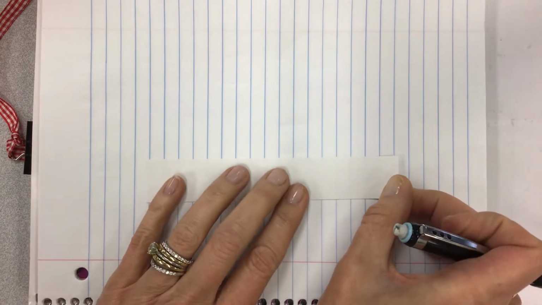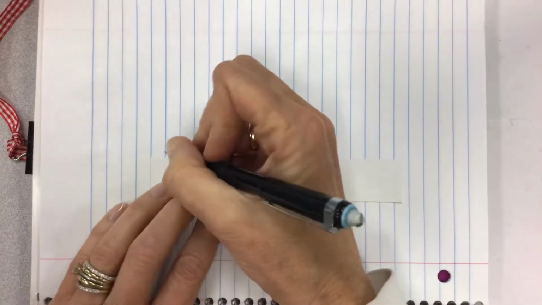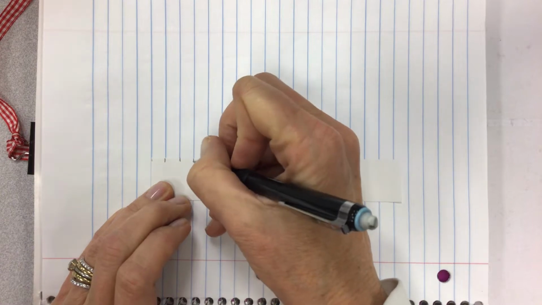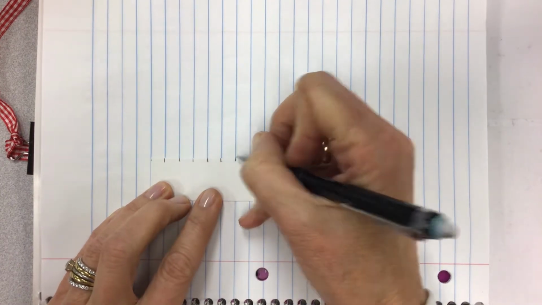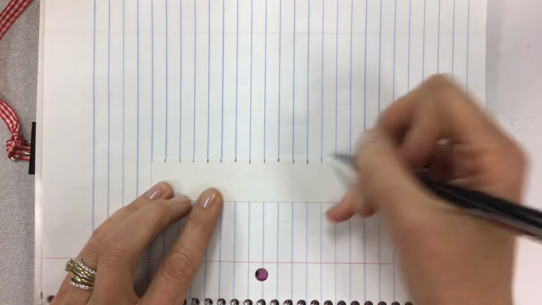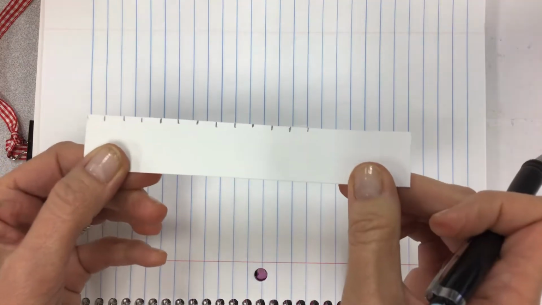So if you don't know what I'm talking about, I'll just lay this down so you can see that off to the left, this could be the 0, and then I could have 1, 2, 3, 4, 5. And I don't necessarily have to count by ones. I could count by a third or a fourth or whatever. Okay, so this can be a counting tool right there.